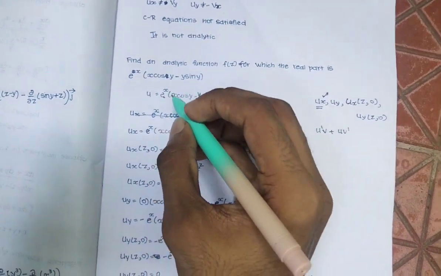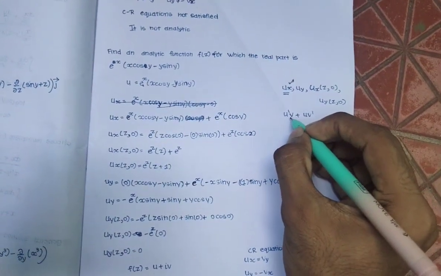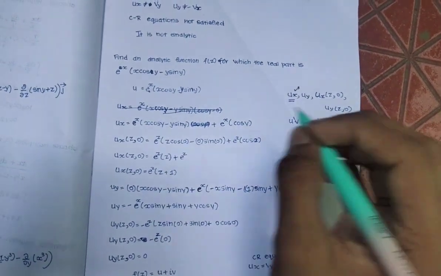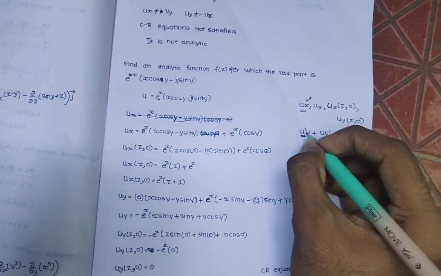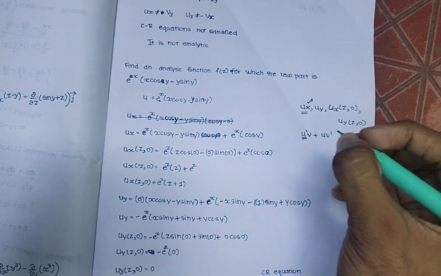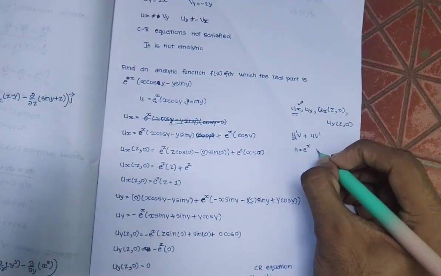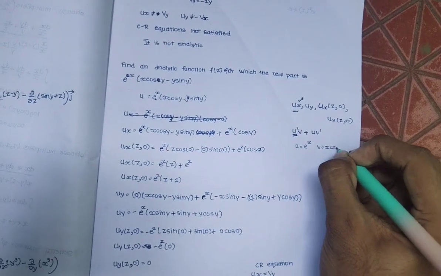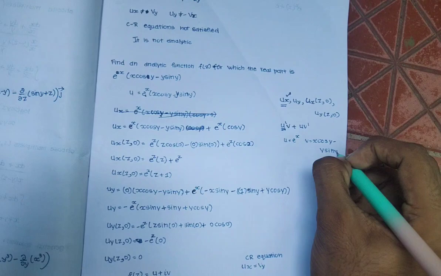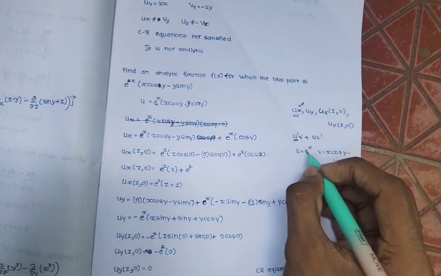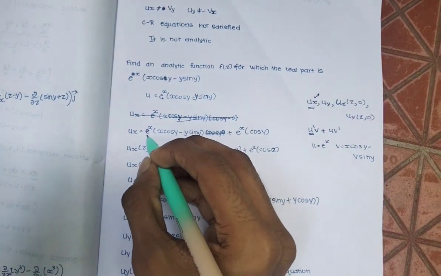In order to find u_x, two terms are there, so we are going to use the uv method: u'v plus uv'. First we find u', differentiating u with respect to x. Here u is e^x and v is the remaining x cos y − y sin y. Differentiating e^x with respect to x gives e^x again.